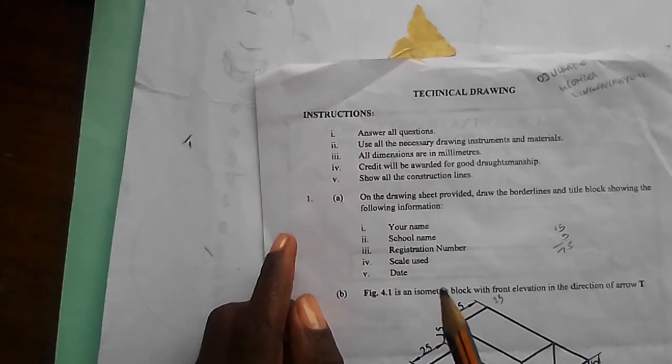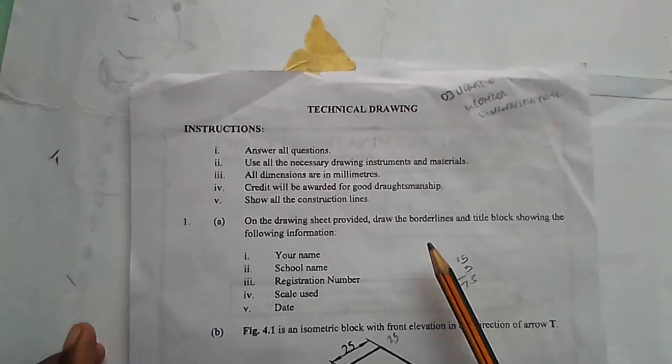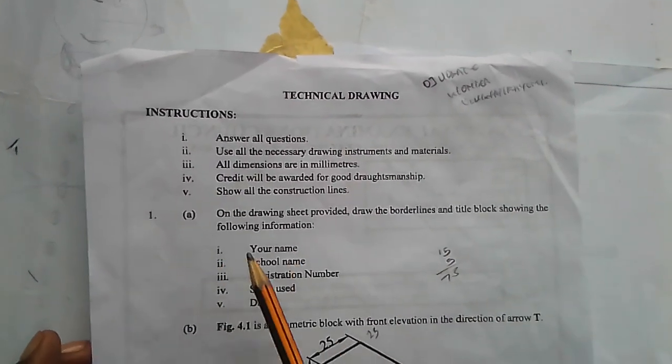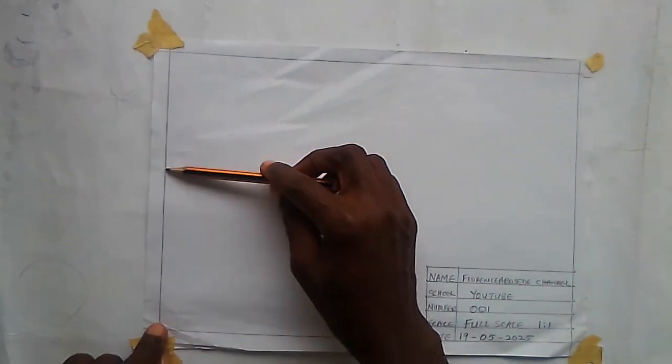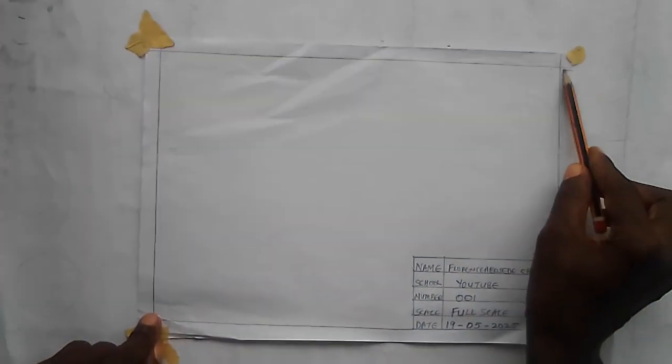Question 1 says, on the drawing sheet provided, draw the border lines and title block showing the following information. This is my drawing sheet and this is my border line. Border line is also known as margin line. After drawing your border line, draw your title block.